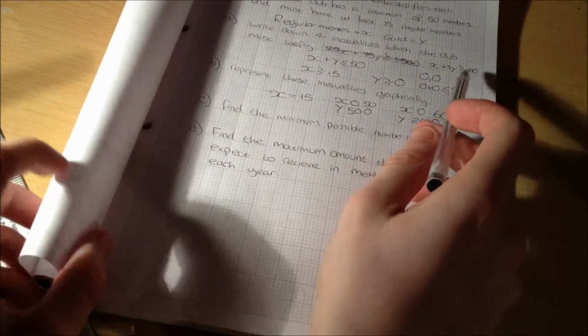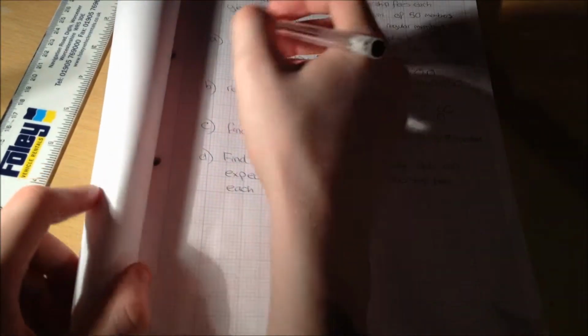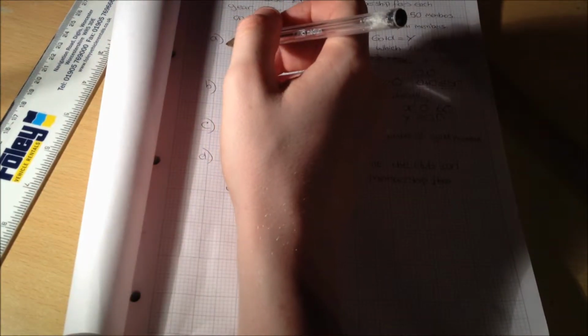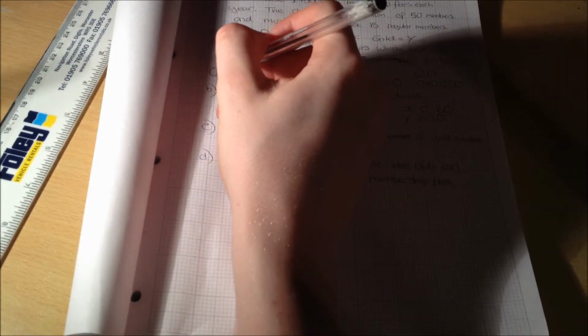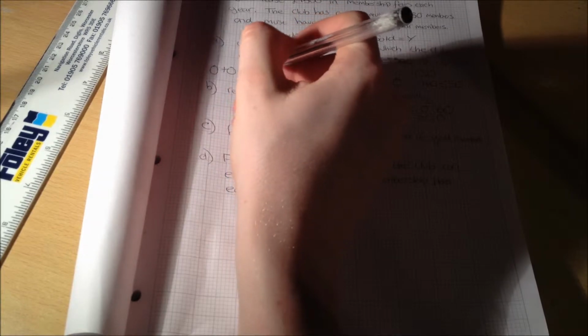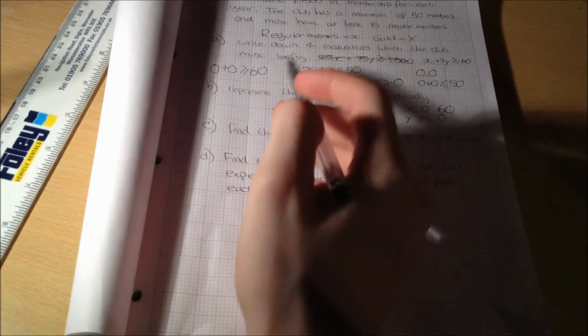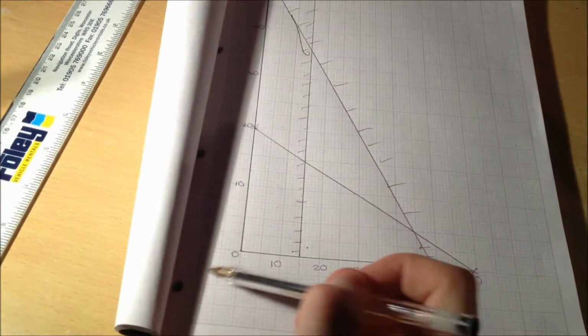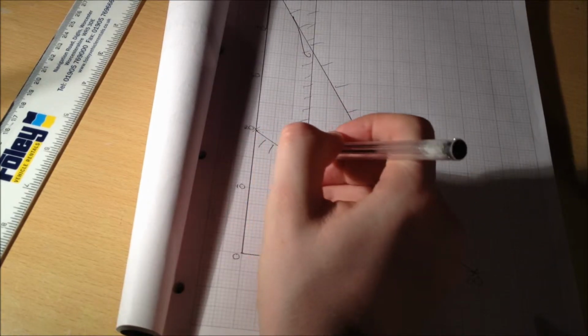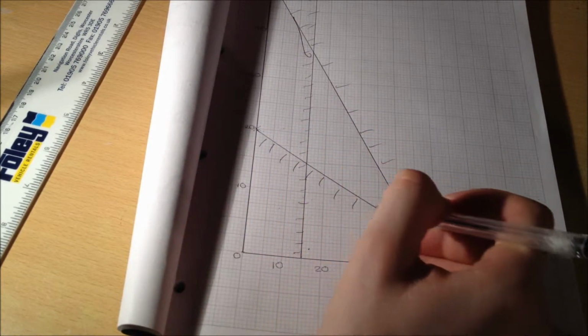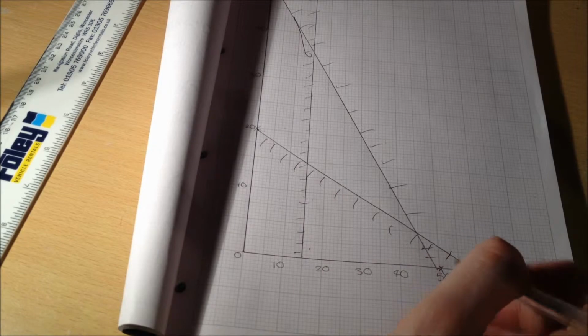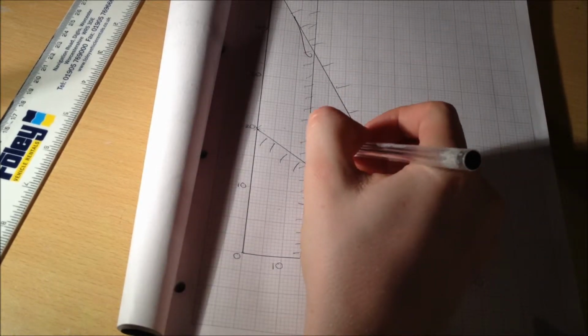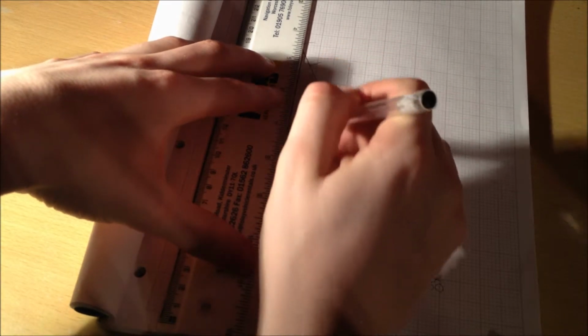So for x plus 3y is greater than 60, turn each coordinate into 0, so 0 plus 0 is greater than 60. And as you know, 0 is not greater than 60, so we do not want the side with these coordinates on, so we cross out this side of the line. Now, as I guessed, this is the region. Now you want to highlight this.